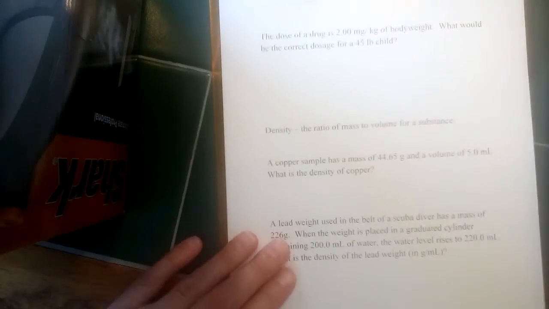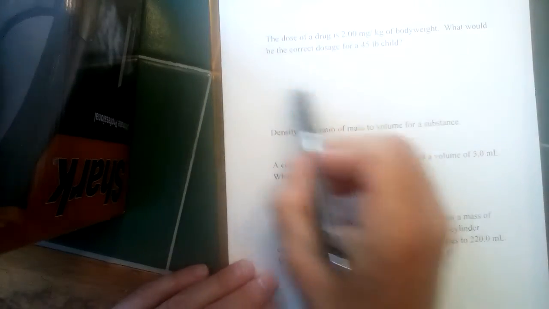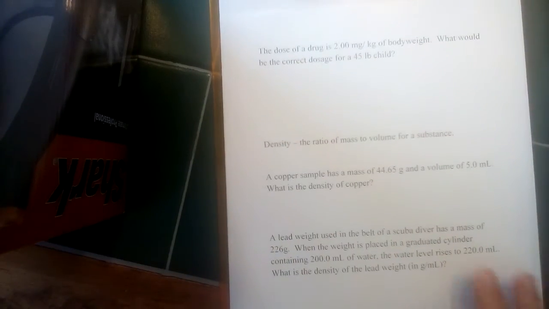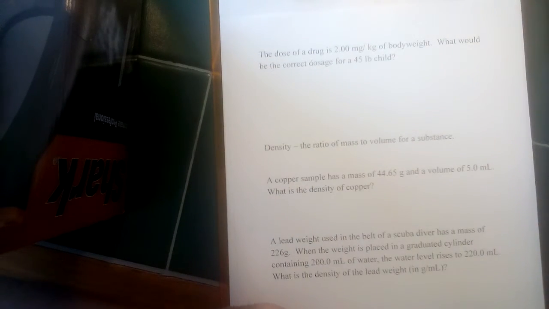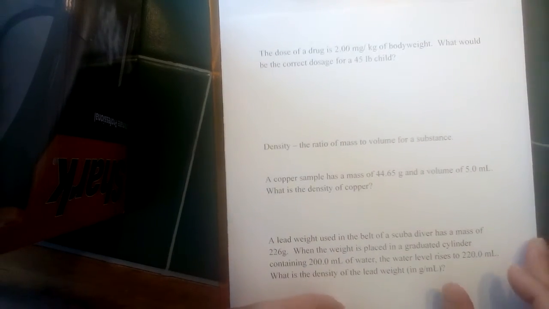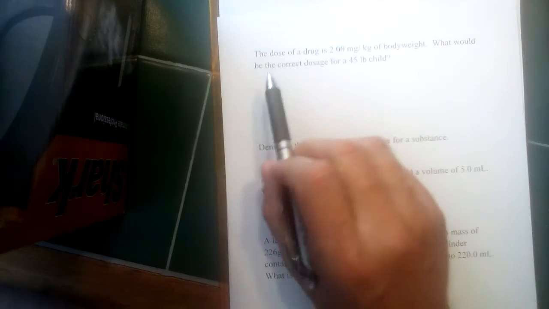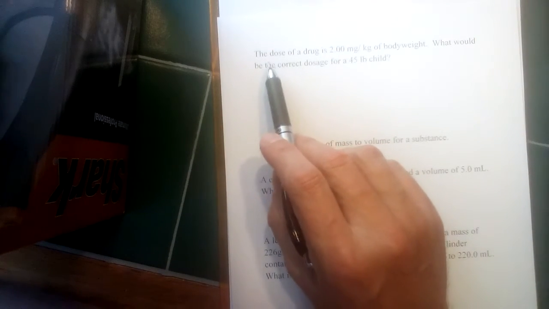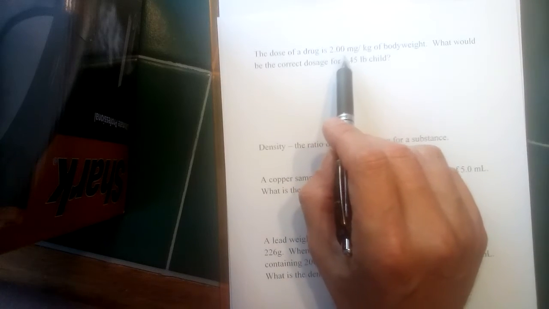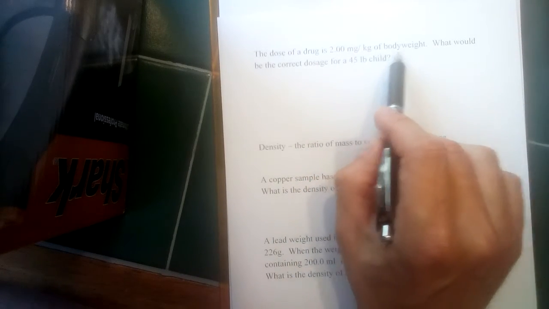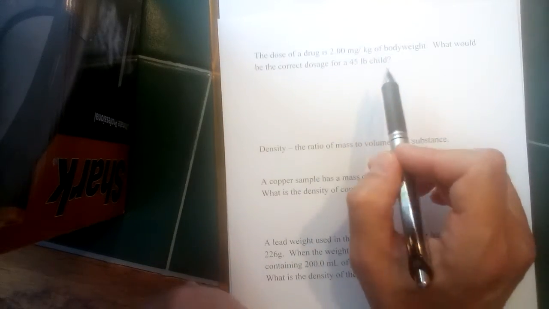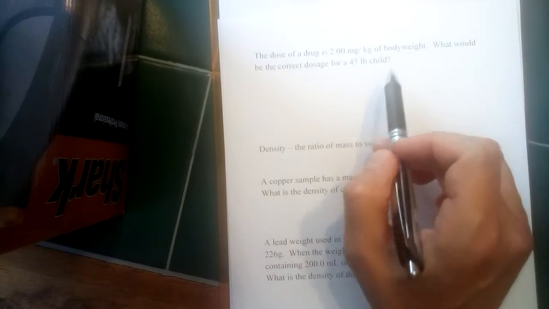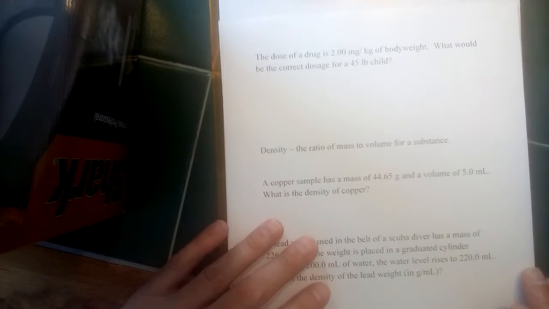Now, let's see if we can get one more problem in here before we switch over the video. So one more example here of using conversion factors. In this case, a conversion factor is provided in the problem. And that may introduce a different issue we need to address, but let's just look at the problem. The dose of a drug is 2.00 milligrams per kilogram of body weight. So we've got units of milligrams in terms of the drug on top of the fraction, kilograms of body weight of the patient on the bottom.